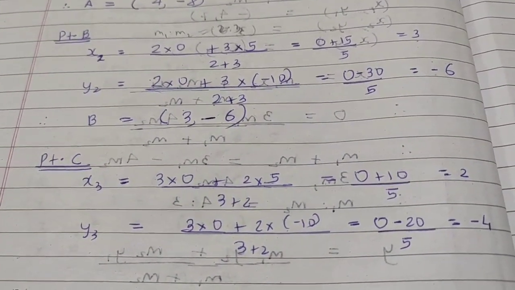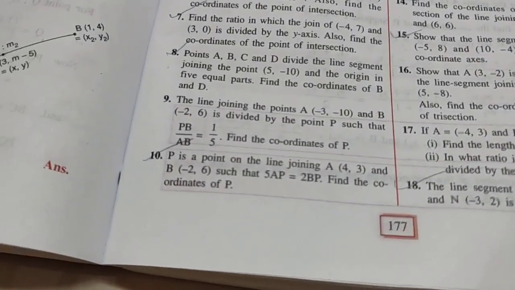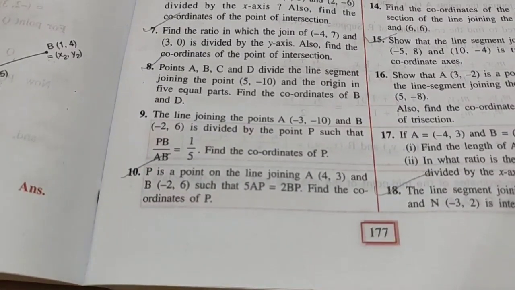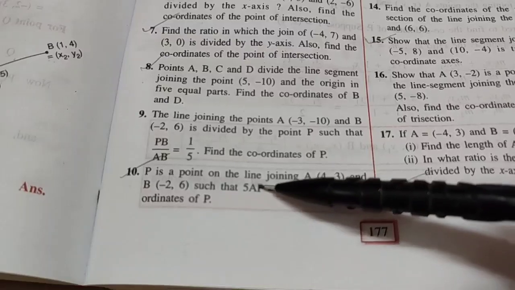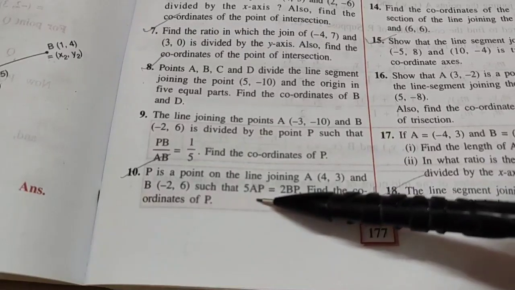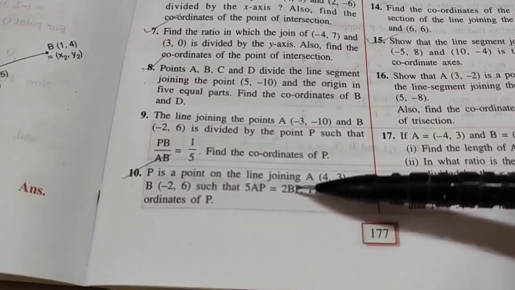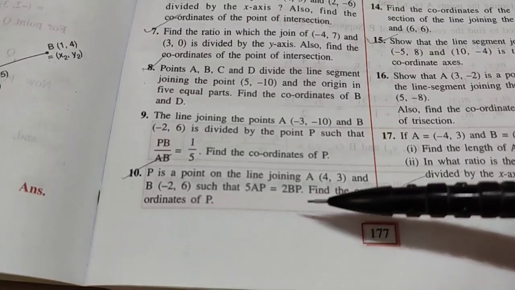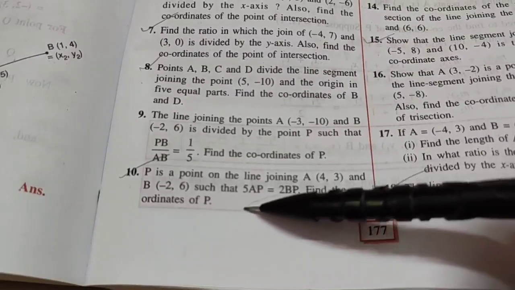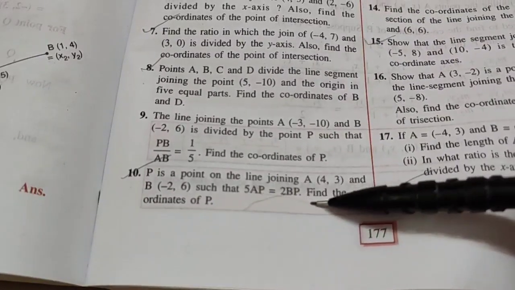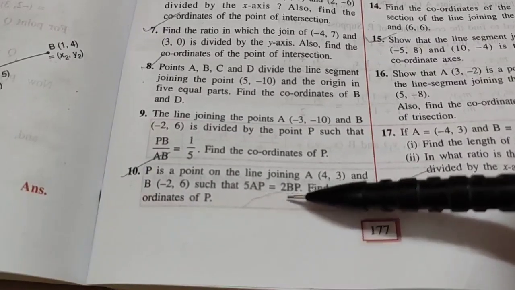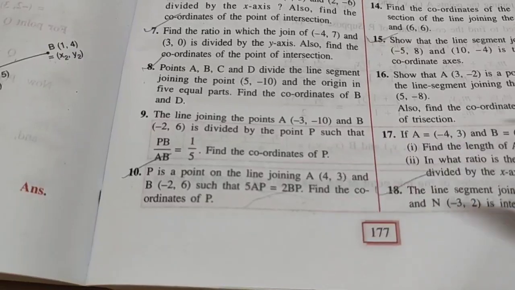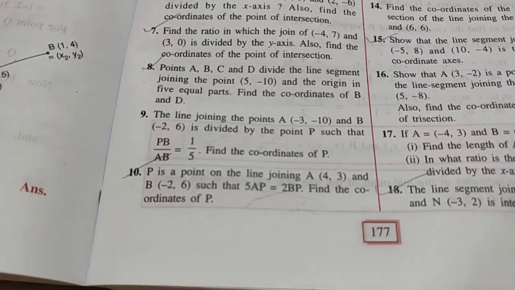Now the 10th sum. P is a point on this line and the ratio is indirectly given. I can say AP upon PB is equal to 5/2. So the ratio is actually 5:2. No, actually BP goes down and 5 goes down here. So it will be 2:5. AP ratio BP is 2:5. Be very careful about writing the correct ratio, otherwise the whole sum will go wrong.